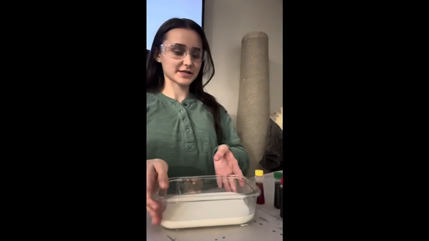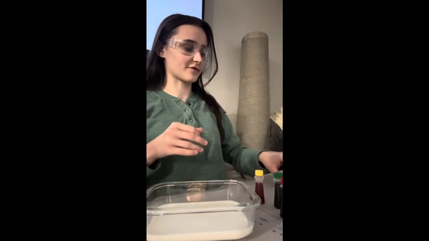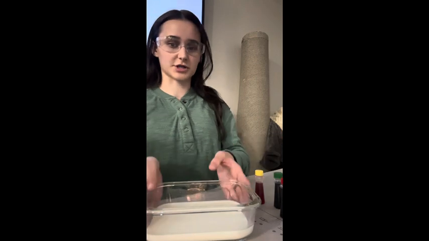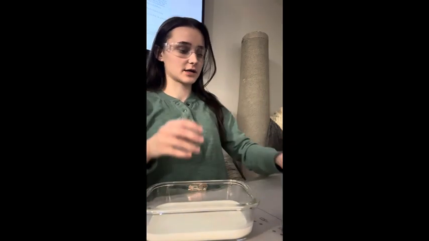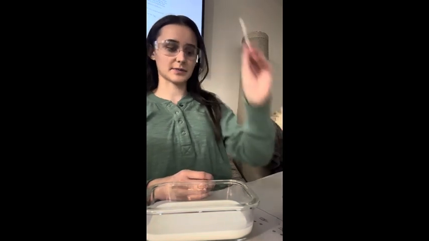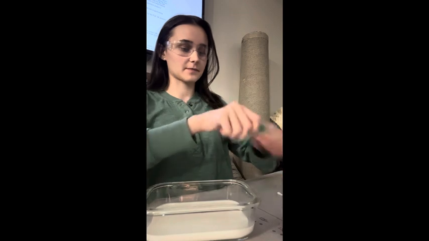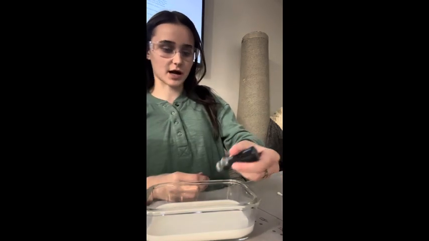Okay, now we're going to do our experiment so we can observe molecules moving. You're going to start with some milk in a little bowl, and then I have food coloring, dish soap in this little spoon, and then a Q-tip. So you start with your milk, and you're going to add a bunch of different colors to it.